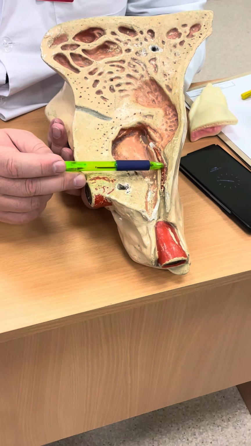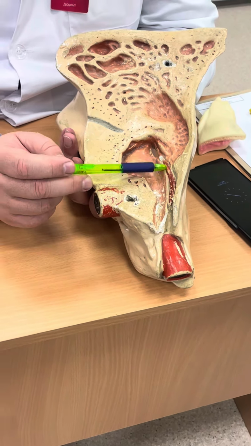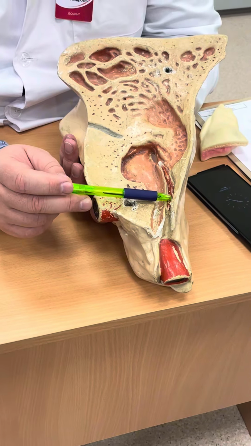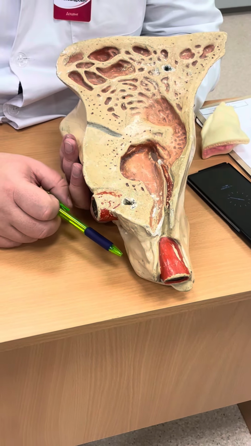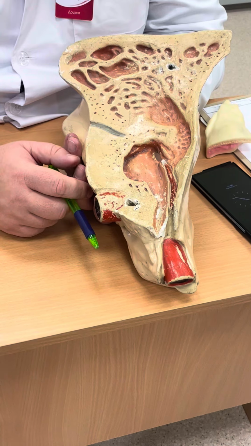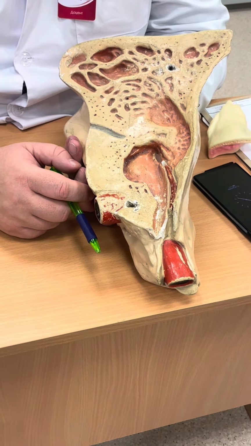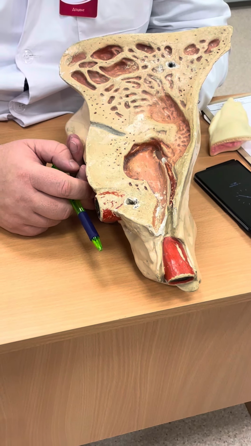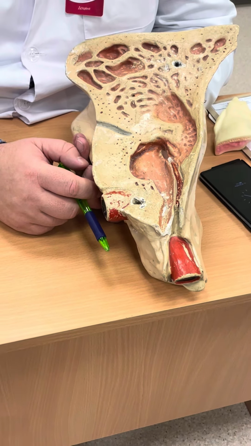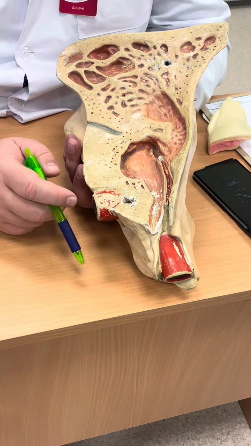The anterior wall has another muscle, that is musculus tensor tympani. And which cranial nerve supplies the tensor tympani muscle? More exactly? Mandibular, yes, the mandibular nerve supplies musculus tensor tympani.